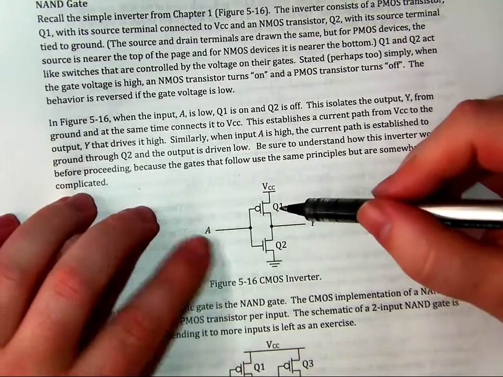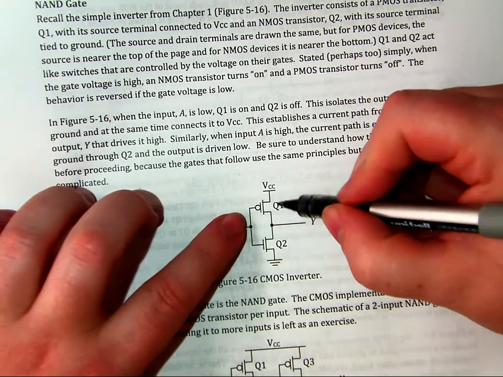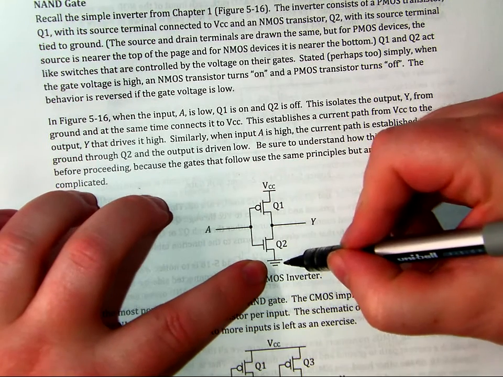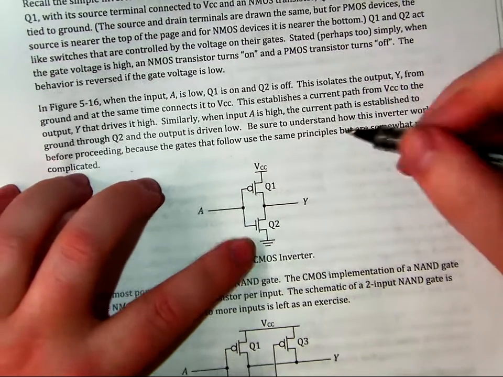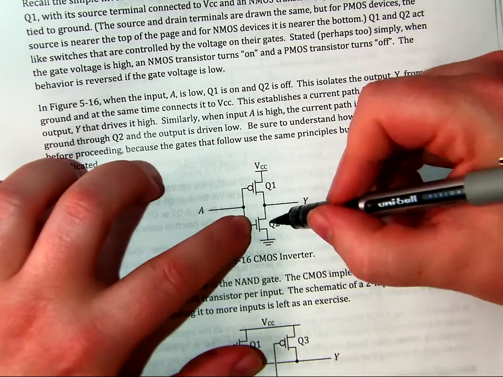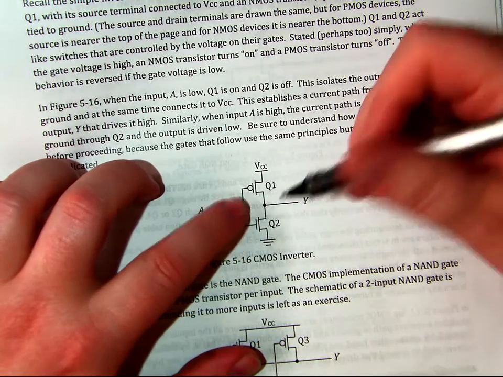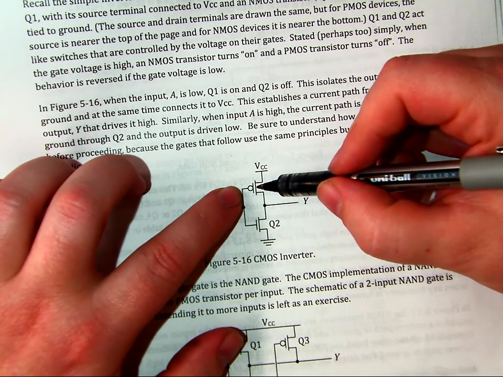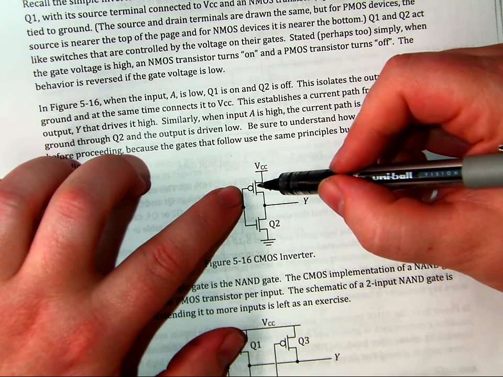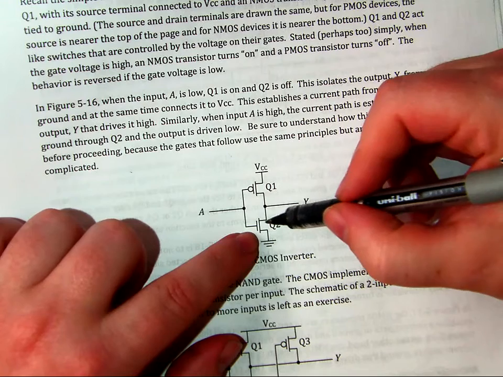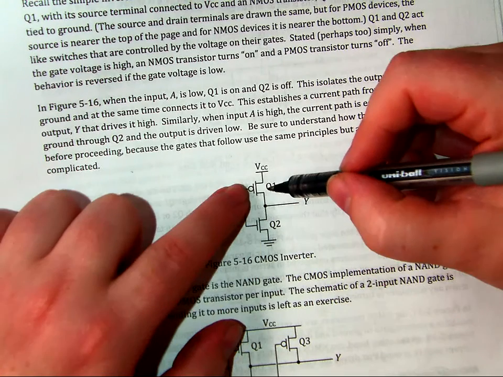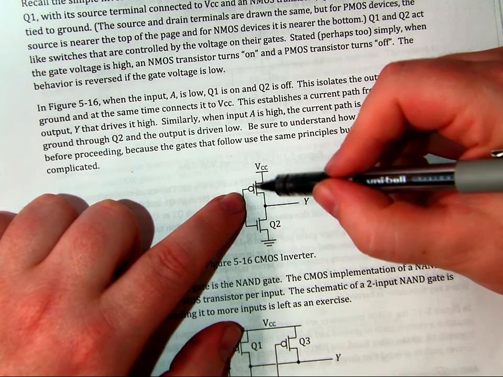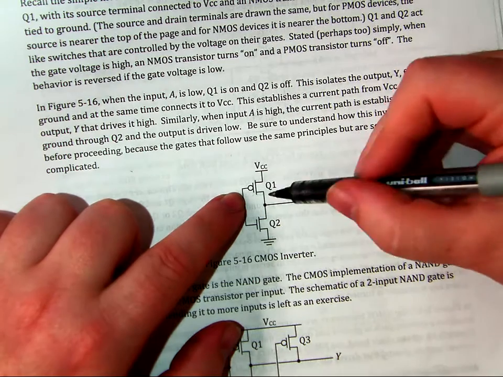So here's an inverter, right? If you recall, this is a PMOS, this is an NMOS. VCC means power supply, this is a ground symbol. That's your quick review, right? PMOS and NMOS devices can be used like switches. And if the input is high, then the NMOS closes, and if the input is low, the PMOS closes, right? And you get that indication from the inverting input into this gate.